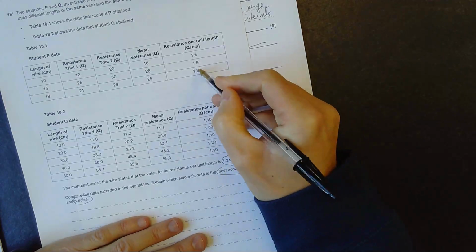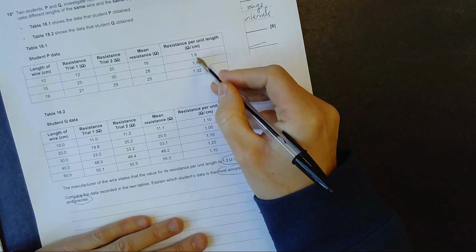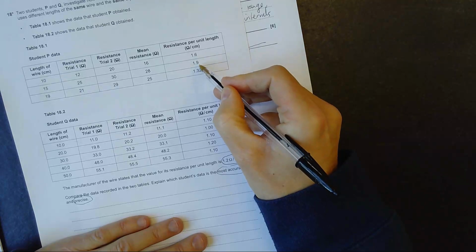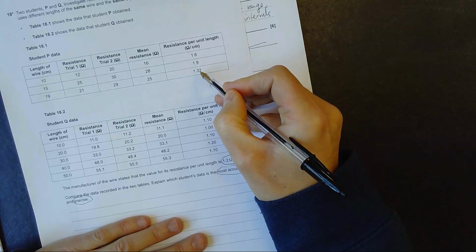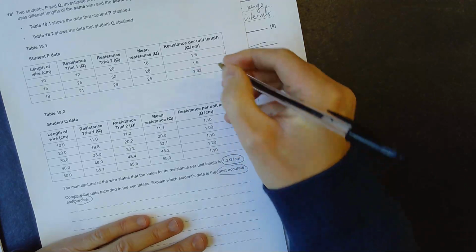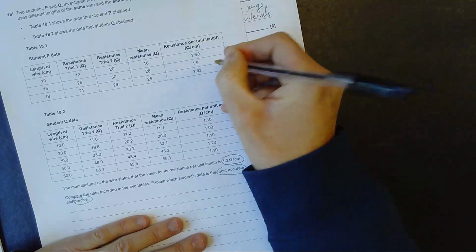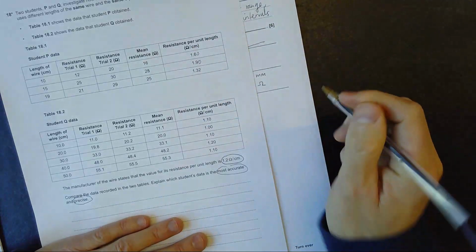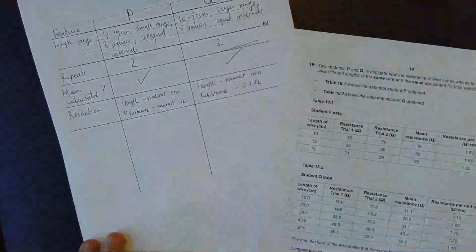Whereas for experiment P, again, they haven't been consistent. So they've got 1 decimal place for these two and then 2 decimal places for that one. So they should all be to the same number. If that was 1.60, they should have included a 0 at the end. So those zeros should be there. They must be to the same number of decimal places. So how do we put that in our table?